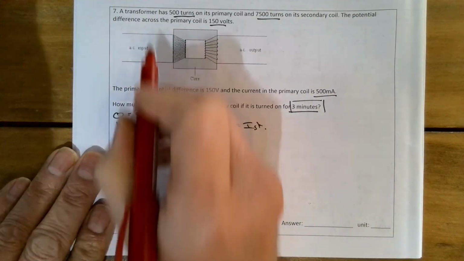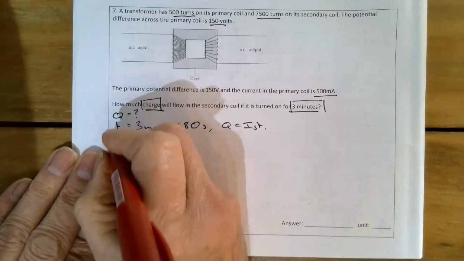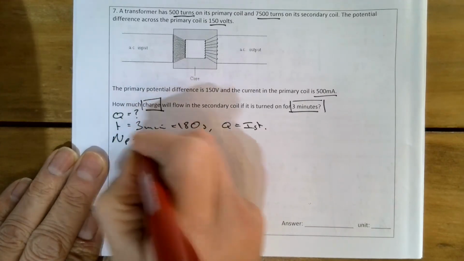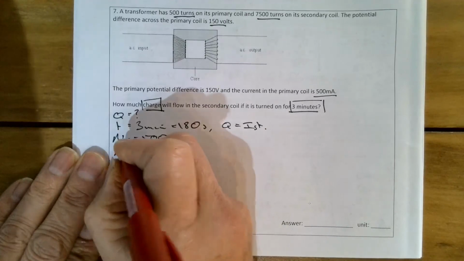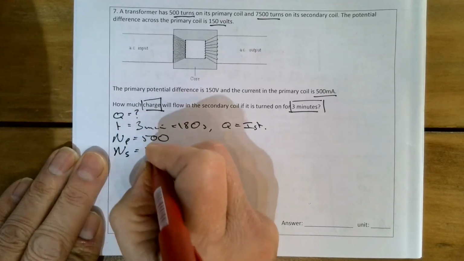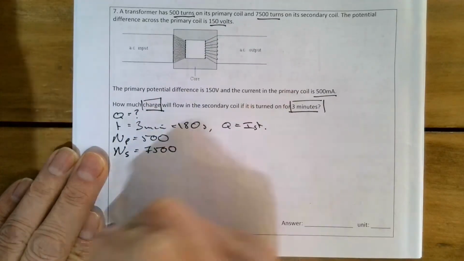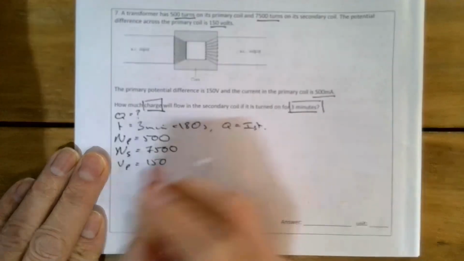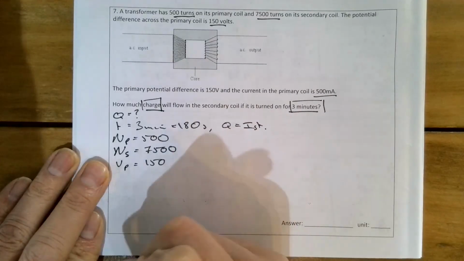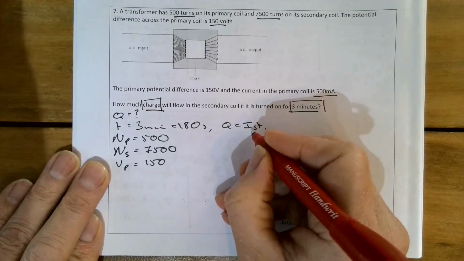Let's have a look what else we've got. Transformer has 500 turns in the primary coil, so NP is equal to 500. NS is equal to 7,500. Potential difference VP is 150 volts. So I need IS.